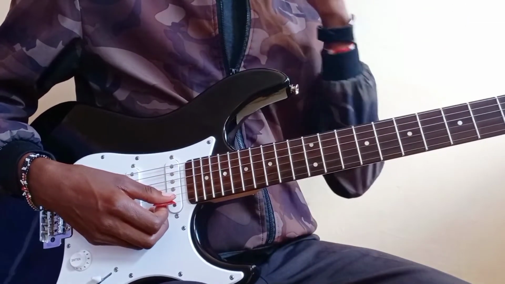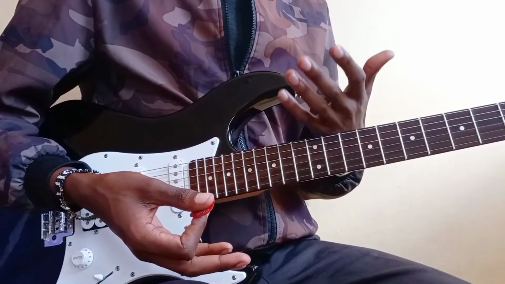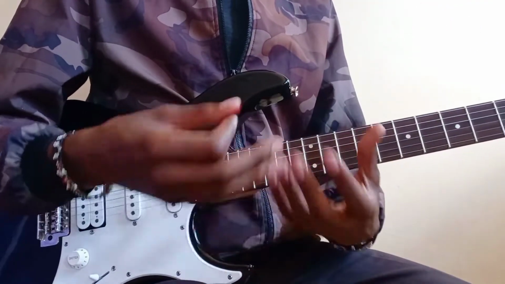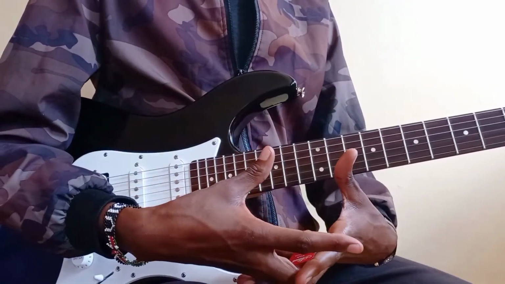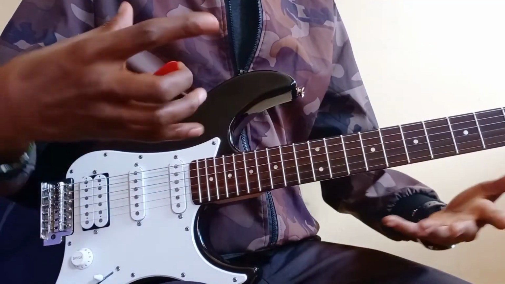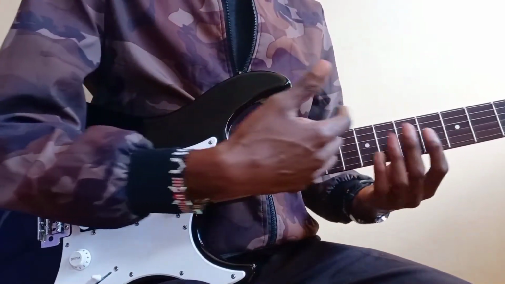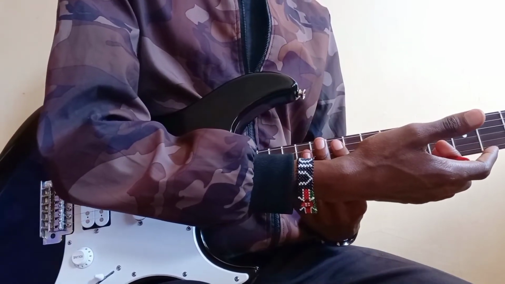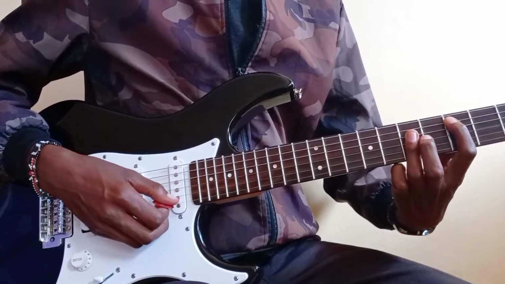So that's just one of the shapes. For example, there are many shapes to the 1 chord, there are many shapes to the 4 chord, there are many shapes to the 5 chord. So when you combine them together, that's how you come up with melodies, and that's how you come up with movement between one chord and the other. So that's our first shape for the 1 chord.